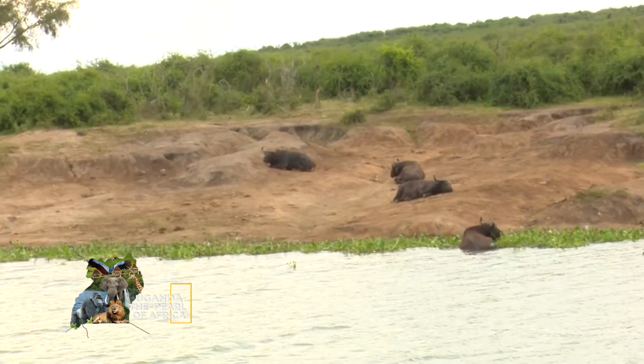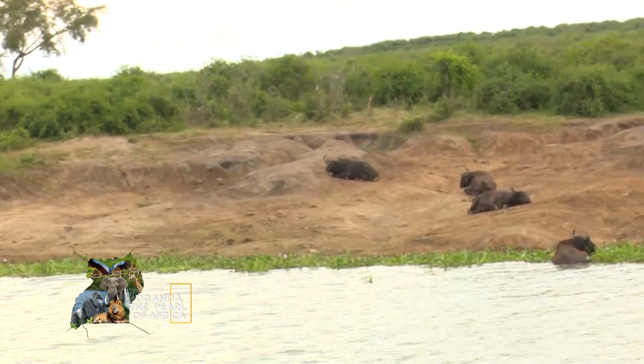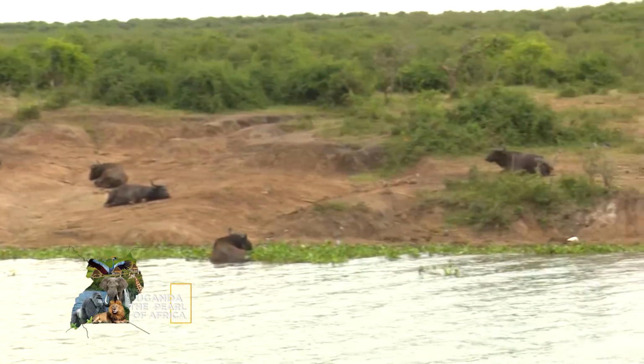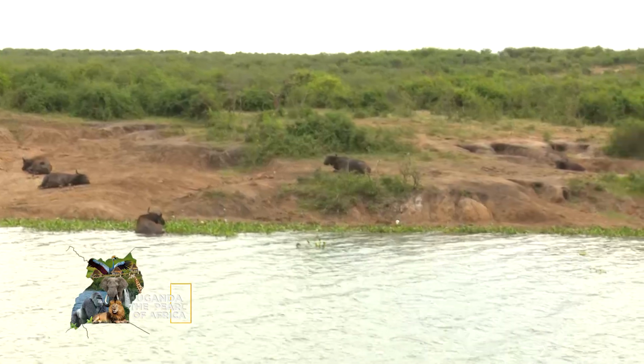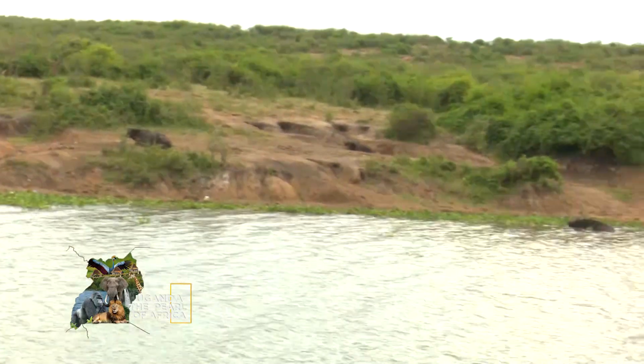These are some of the attractions that you will find in the stories when you come and visit the Kazinga channel on our boat cruise.